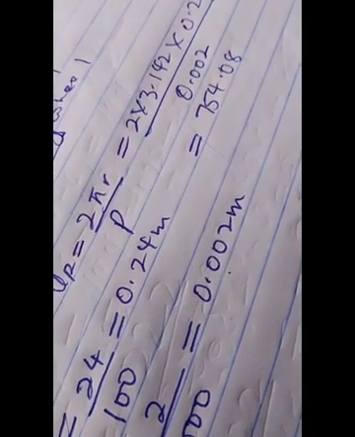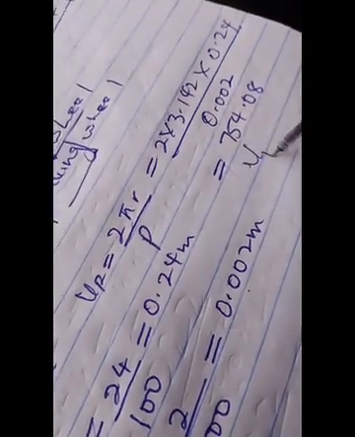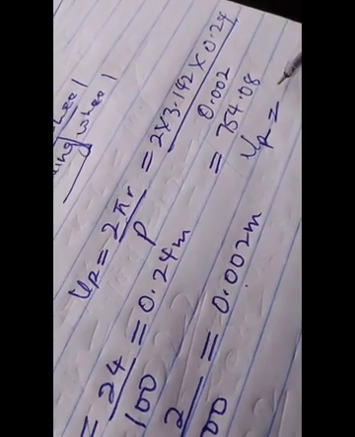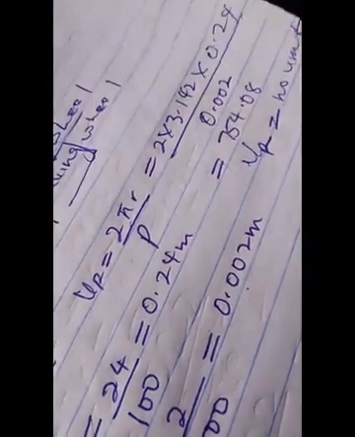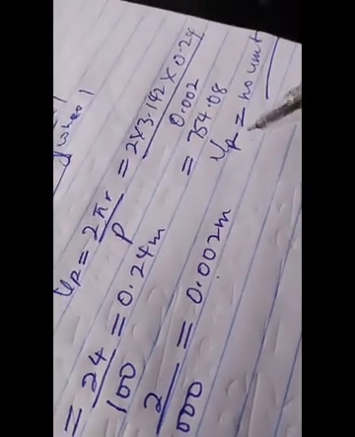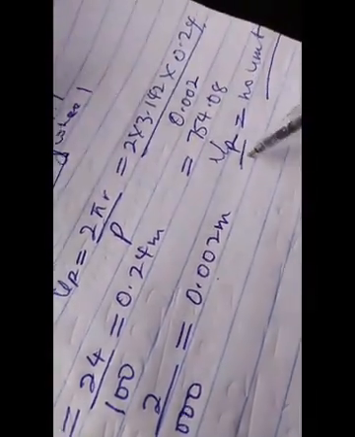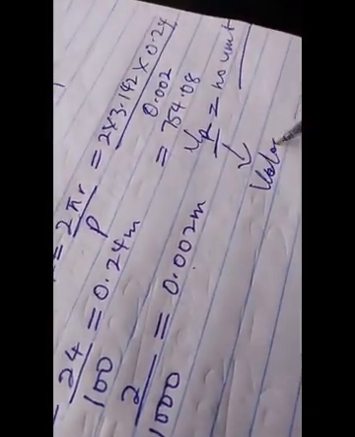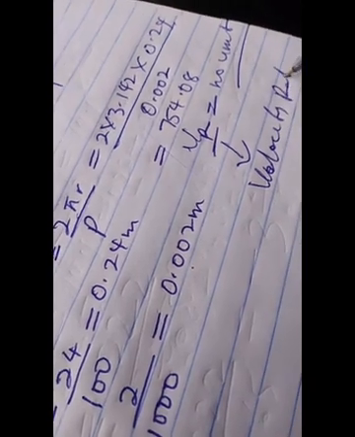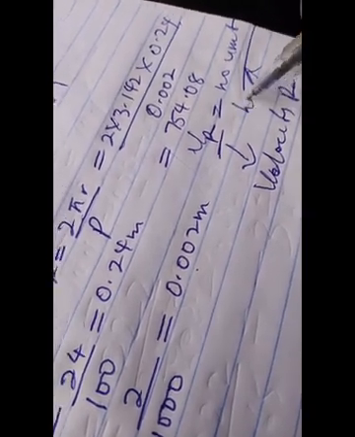754.08. And also take note that velocity ratio does not have a unit. Velocity ratio has no units. Take note.